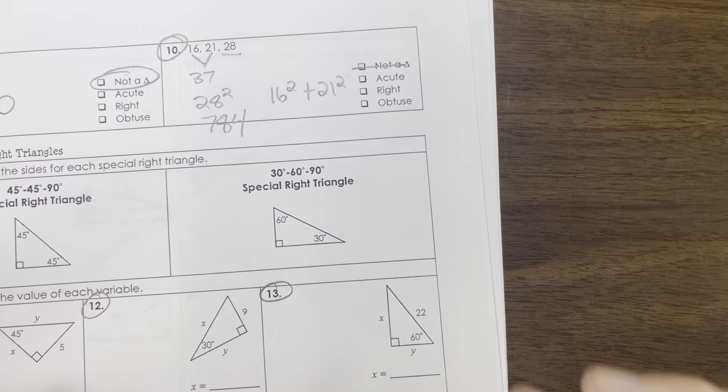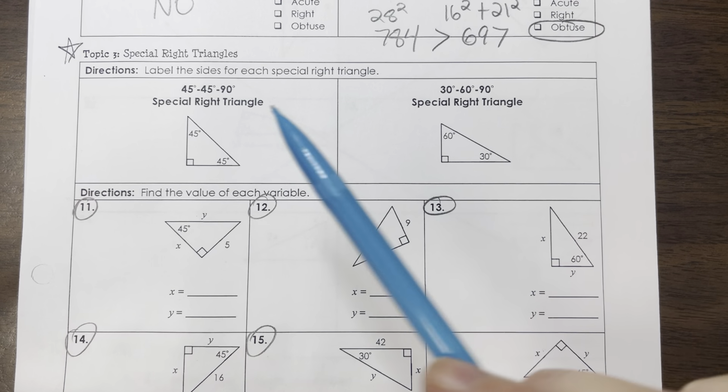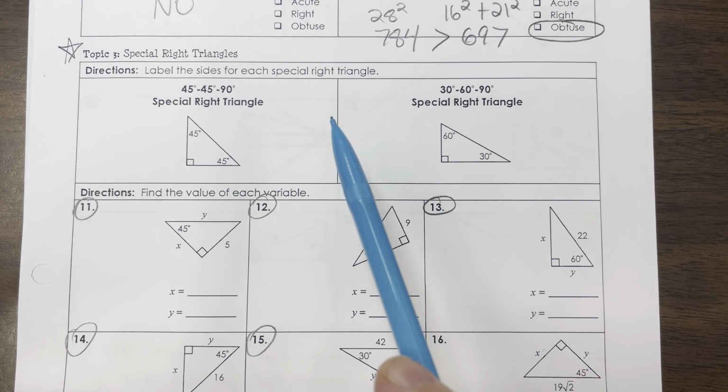Okay, moving on to, let's see, our second to last topic. This one's a little bit tricky because these are our special right triangles. So our special right triangles are the 45, 45, 90 degree triangle and the 30, 60, 90. So that means the three angles within that right triangle are the following degrees. Now we're gonna label the sides. So this is good to have in our notes. I want you to draw these two right triangles, label them with their degrees. Obviously these right angles are 90. And we're gonna put what these sides represent in each of these kinds of triangles.